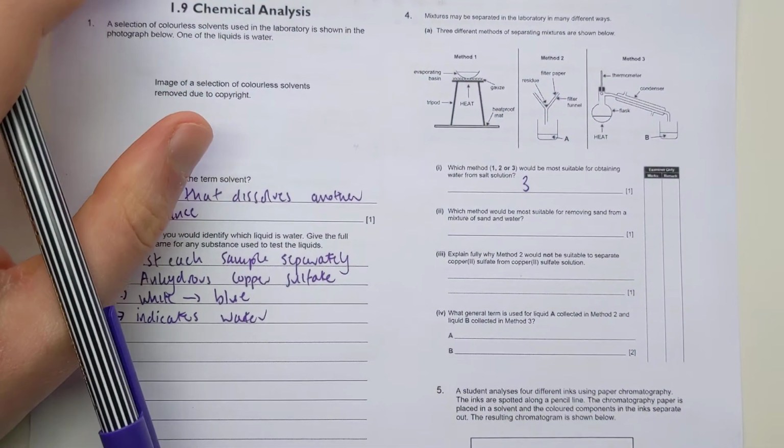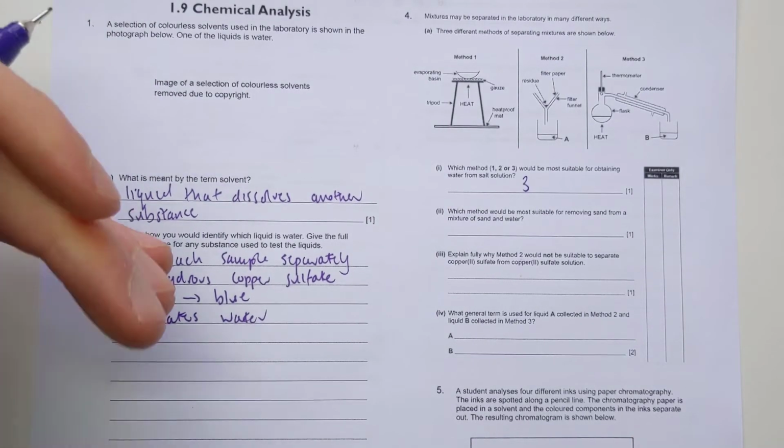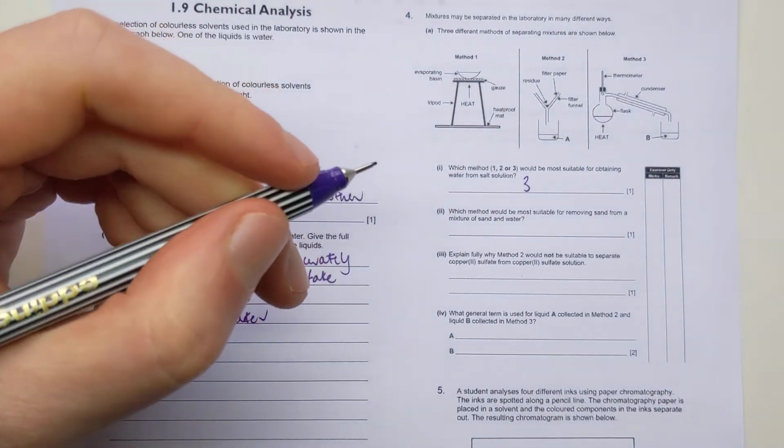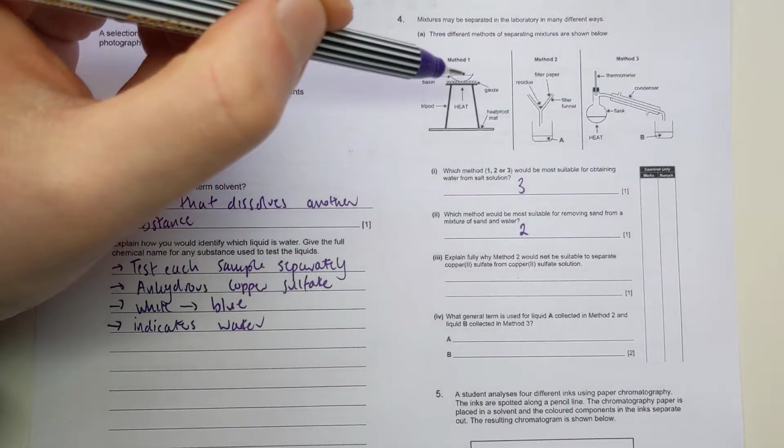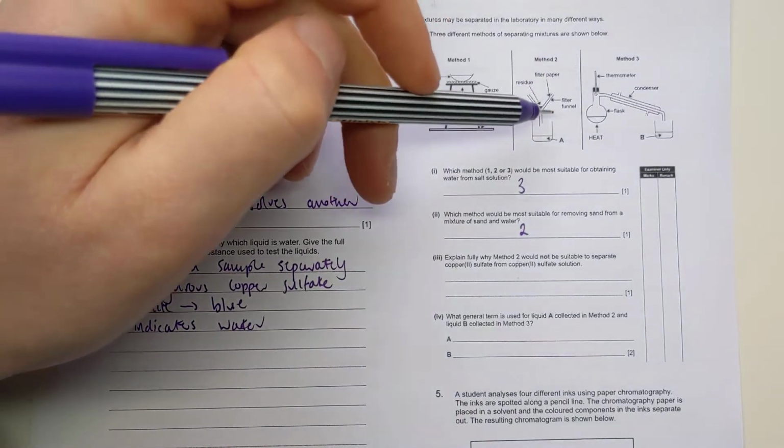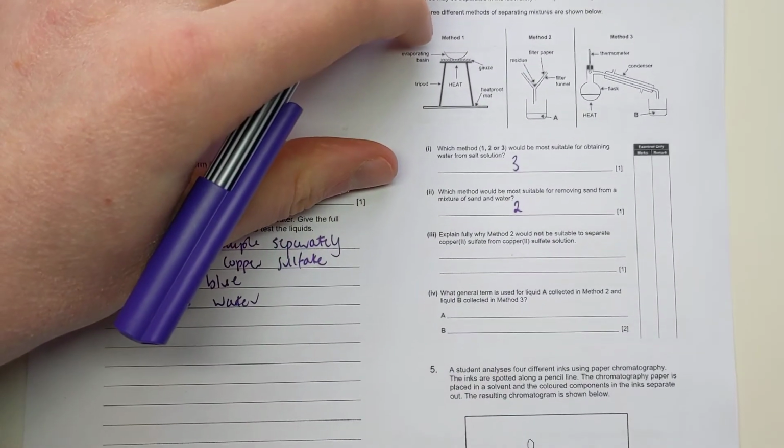Most suitable for removing sand from a mixture of sand and water. So sand obviously is insoluble. So the easiest way for you to remove an insoluble solid from a liquid is just to filter it. So that's method 2. You could argue 1 and 3 would still work, but it's not the most suitable method. This is by far quicker than these two methods.